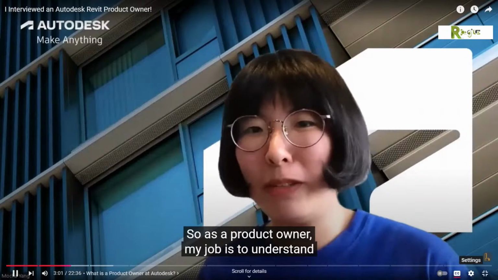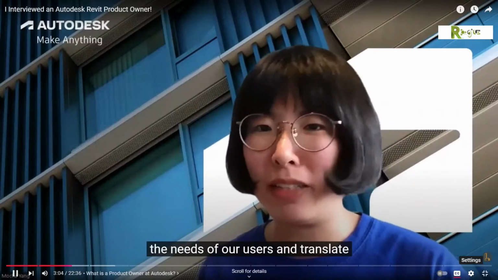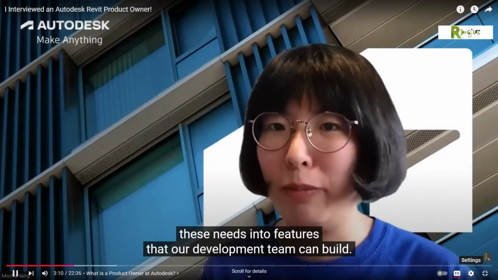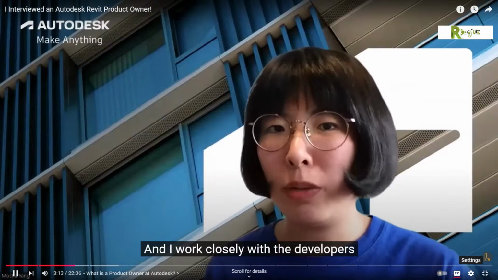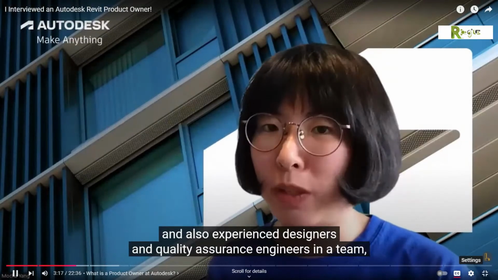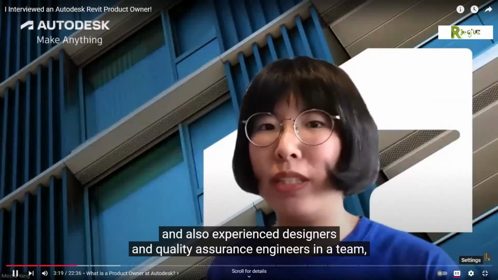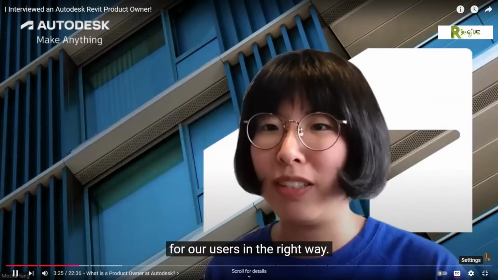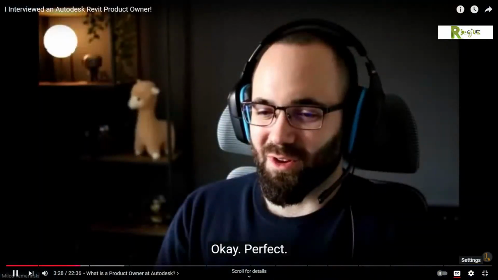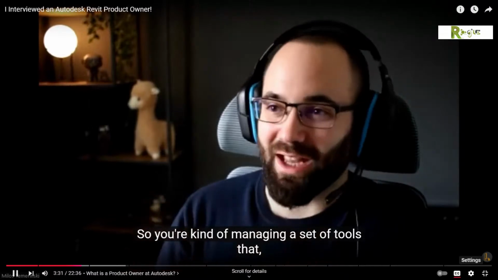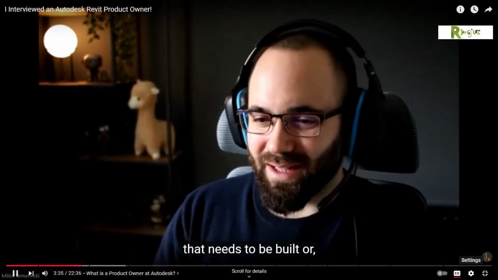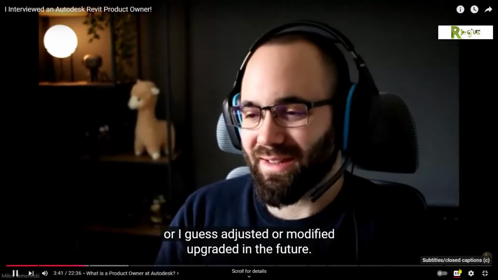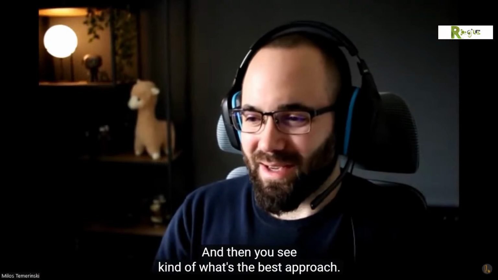Yeah, so as a product owner, my job is to understand the needs of our users and translate these needs into features that our development team can build. And I work closely with the developers and also experienced designers and quality assurance engineers in a team. And our goal is to solve the right problems for our users in the right way. Mm-hmm. Okay, perfect. So you're kind of managing a set of tools that needs to be built or adjusted, modified, upgraded in the future, and then you see what's the best approach.